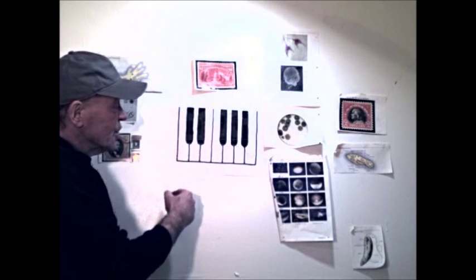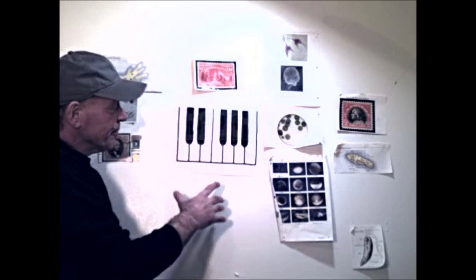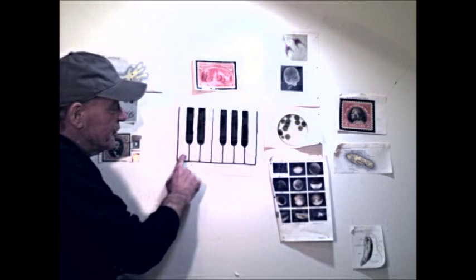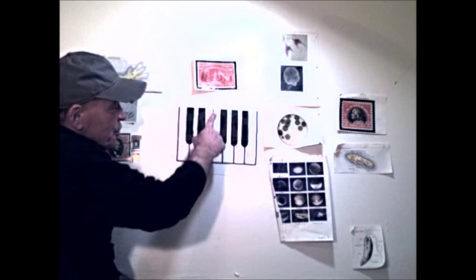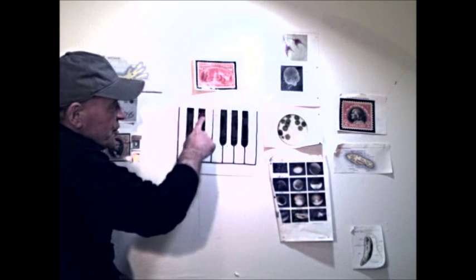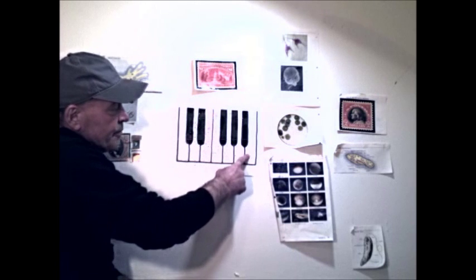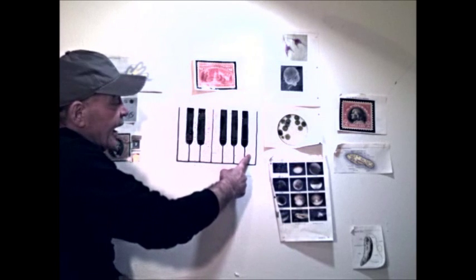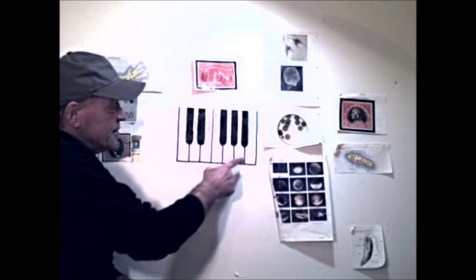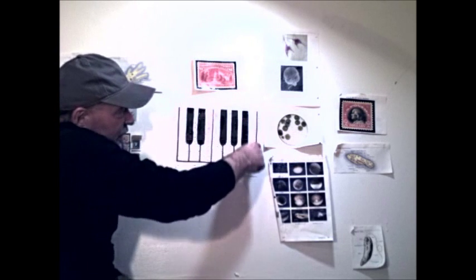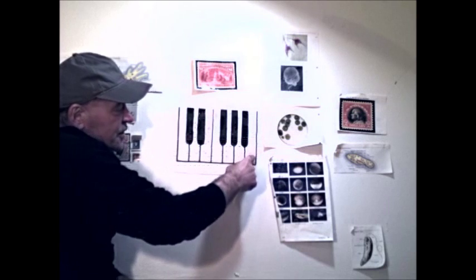So you can see here that you have C, D, E, F. But there's no black note in between, so there are no sharps and flats there. And here you have a B, and if it goes to the next one, which is here, it's B, C. And there again is no black note in between, so that's why it's E, F, and B, C.